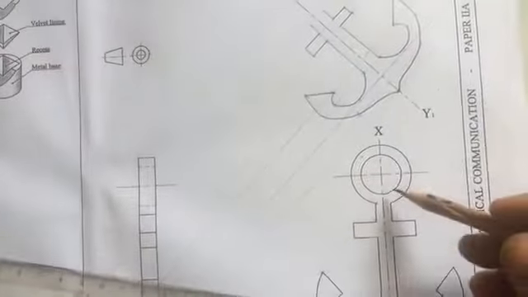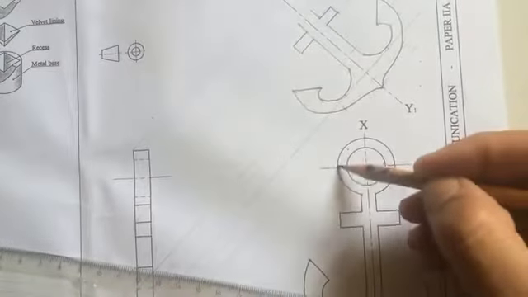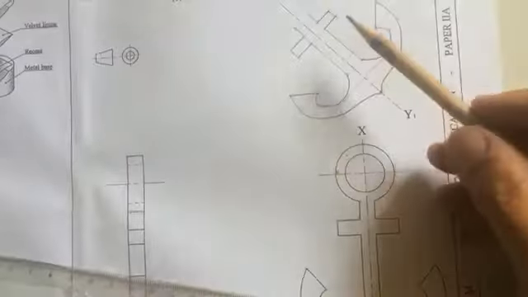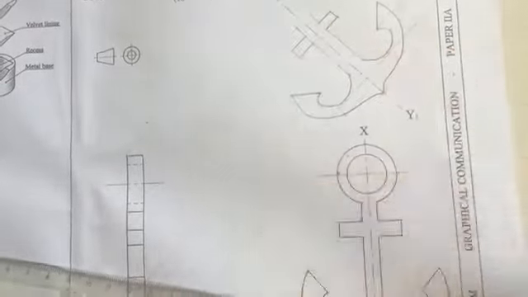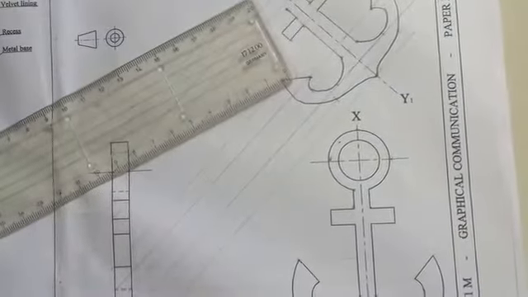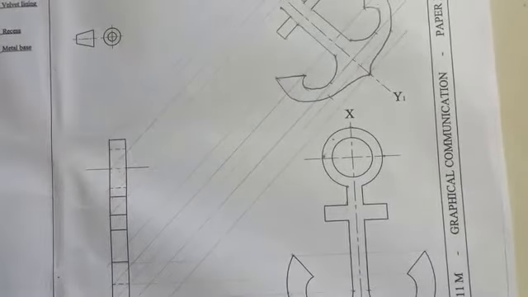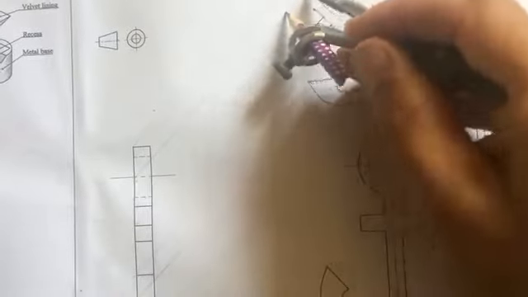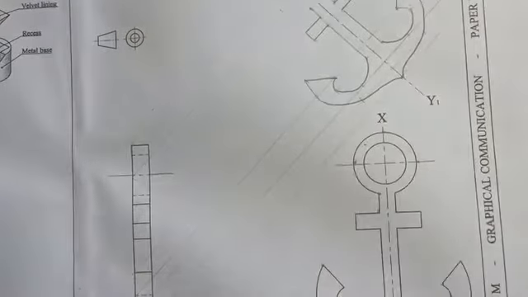Now to get the circle I need some points to help me project it. So the circle is going to start here, it's going to end here, at this point here, and its diameter, thickness, that's the outer thickness of the circle.